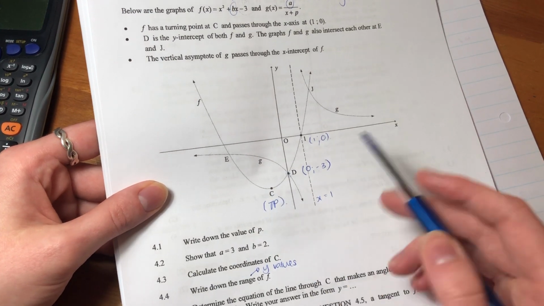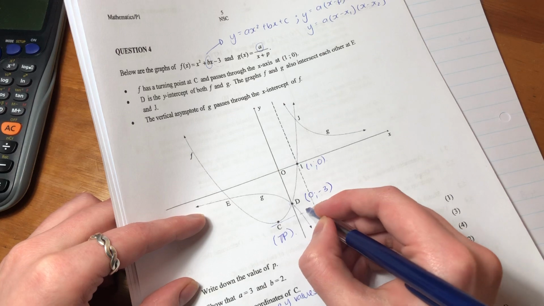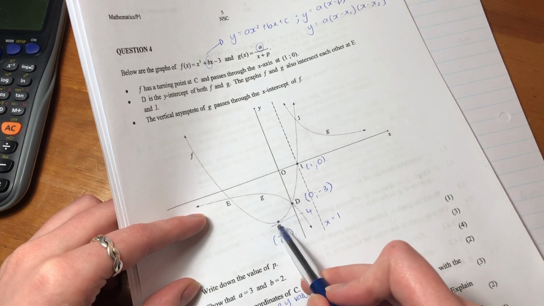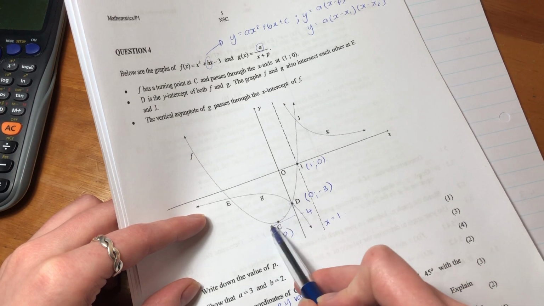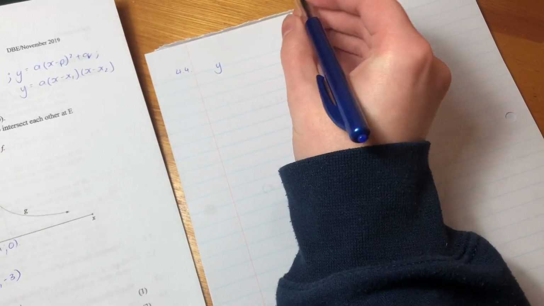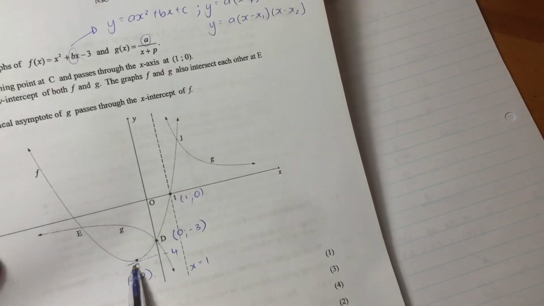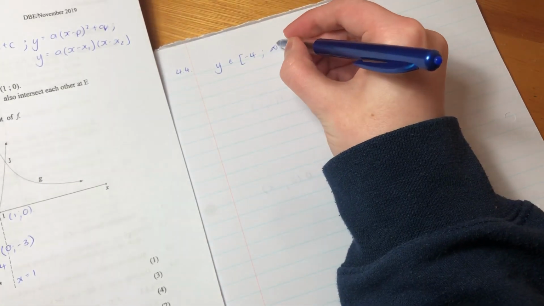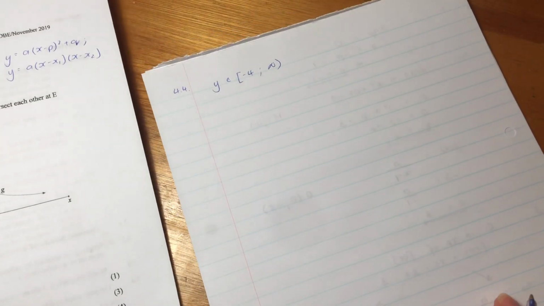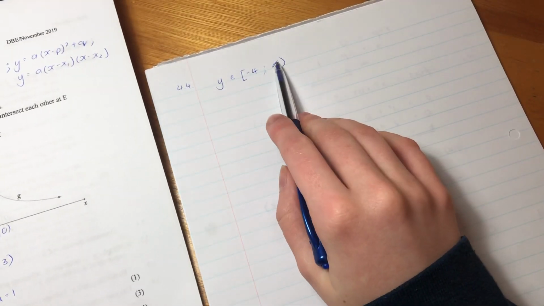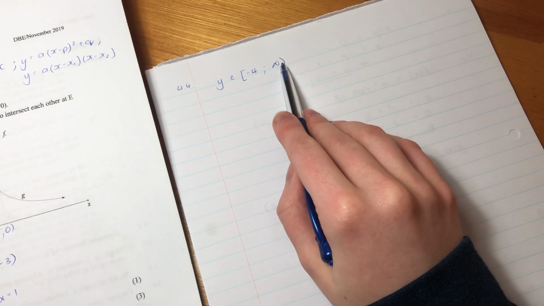So we see that the bottom y value would be -4. The reason we know that is the y value of c, which is the turning point. So we know that y includes -4 because that's where c is, and it goes to positive infinity. Now, important: you cannot put a hard bracket with infinity.